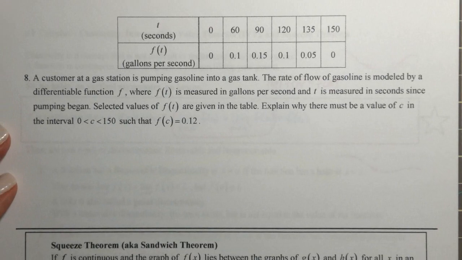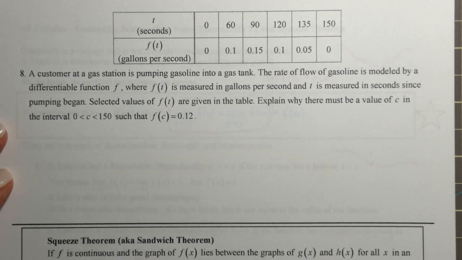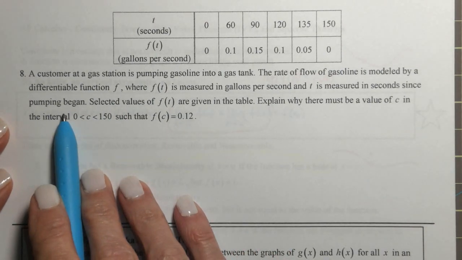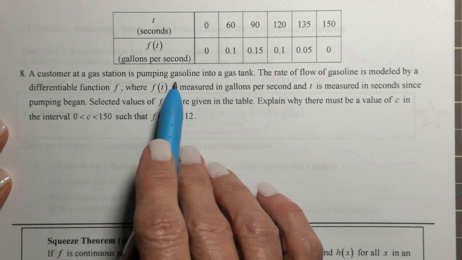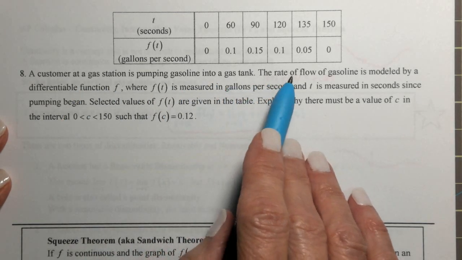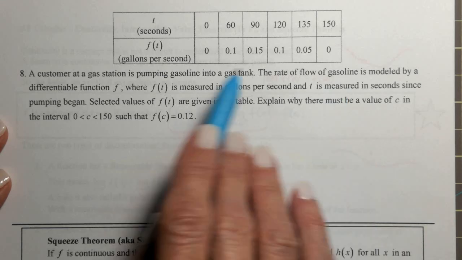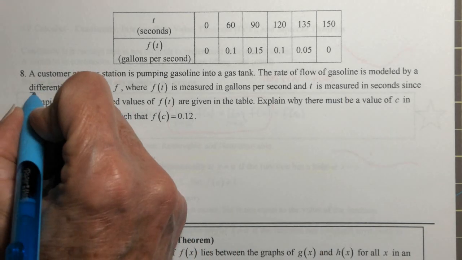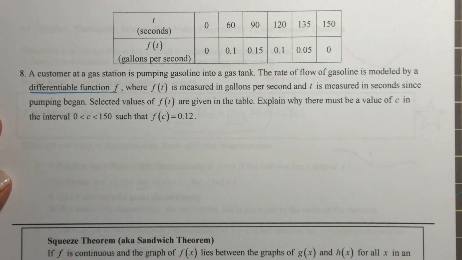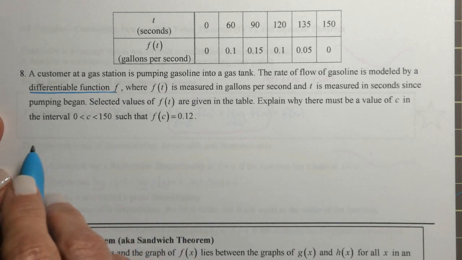Alrighty, so let's do another one. I won't talk quite as much with this one, I promise, maybe. Okay, a customer is at a gas station pumping gasoline into a gas tank. The rate of flow of gasoline is modeled by a differentiable function, f, where f is measured in gallons per second and t is measured in seconds since pumping began.